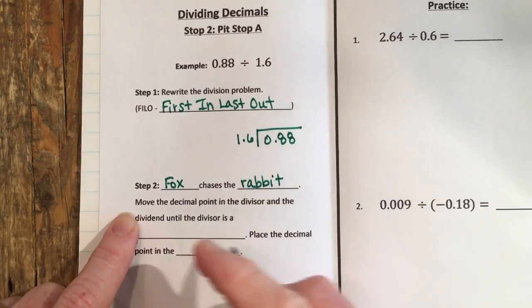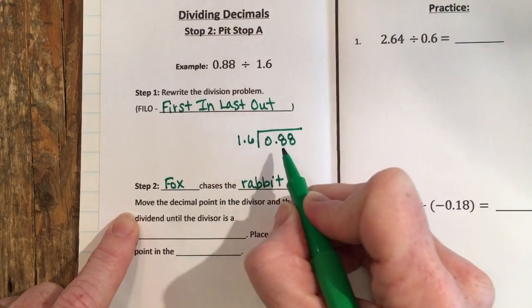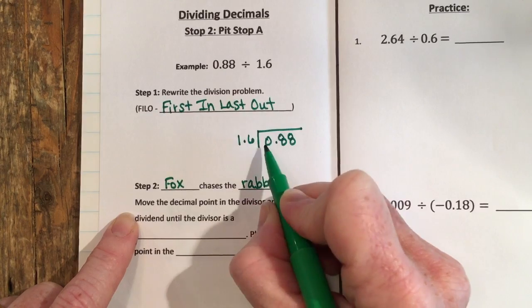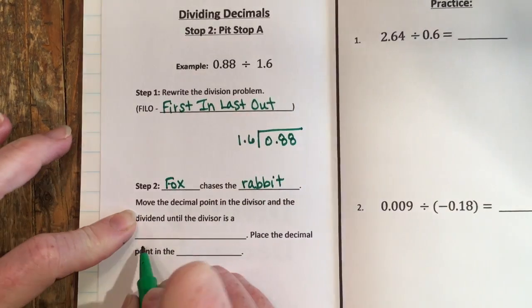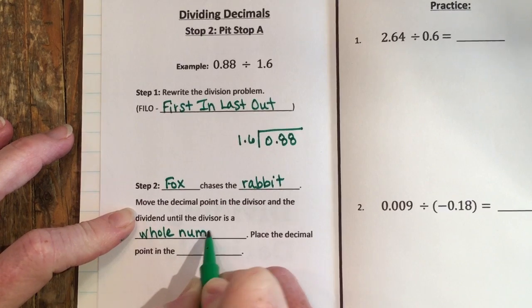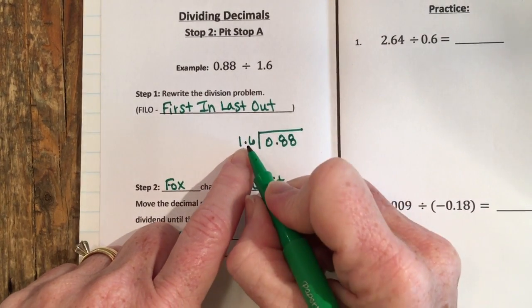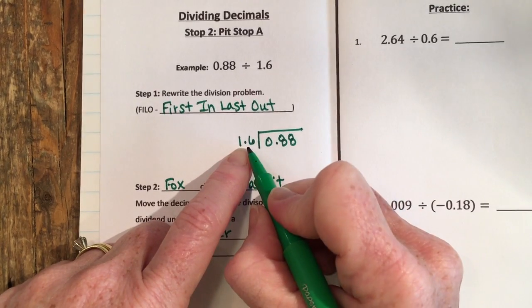And what that means is you're going to move the decimal point in the divisor and the dividend until the divisor is a whole number. So we're going to get rid of this number that has a decimal. This number is our divisor.